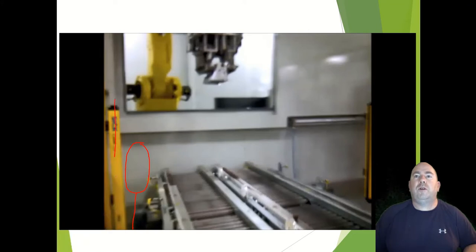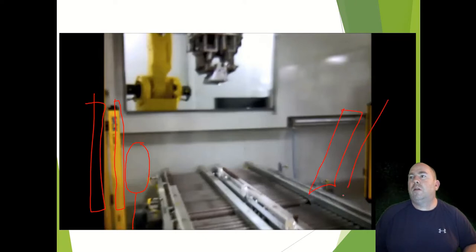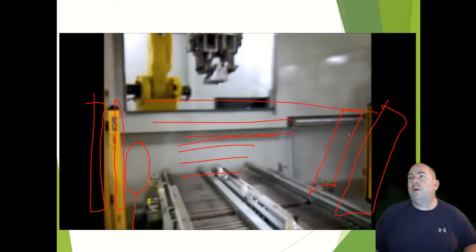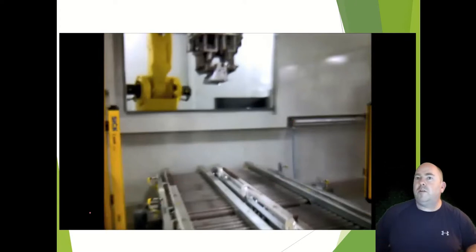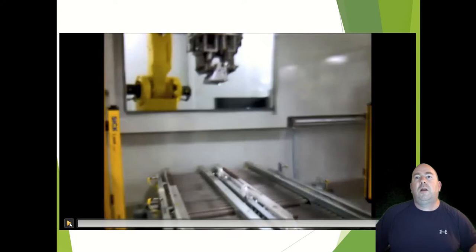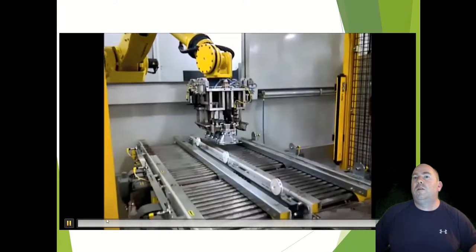So you have a set of sticks here, another set of sticks here. So there's like one set of beams here and another set of beams out further that this part is going to travel through. So this is just verifying that nobody gets up on top of these conveyors and is able to walk through it.